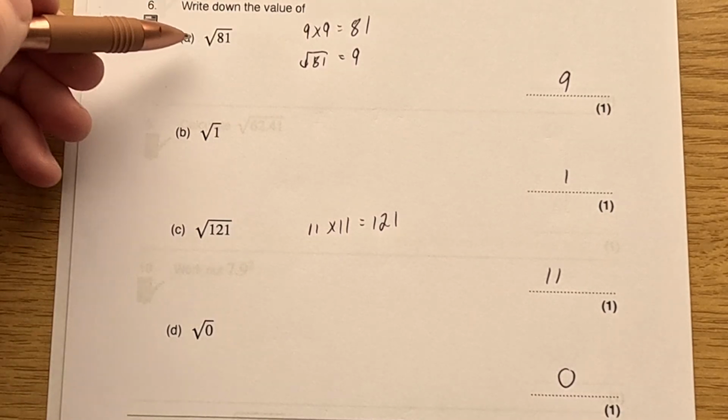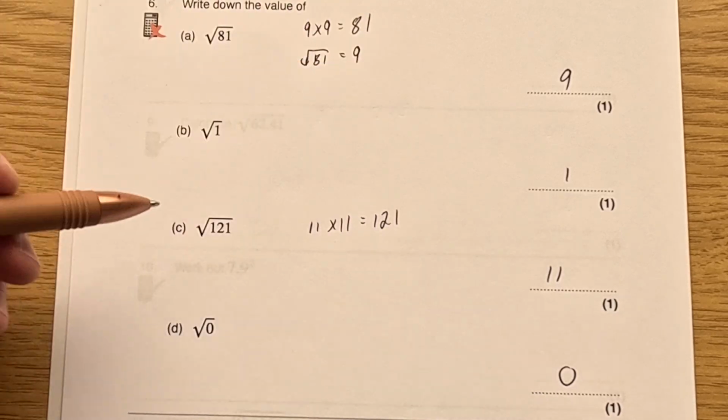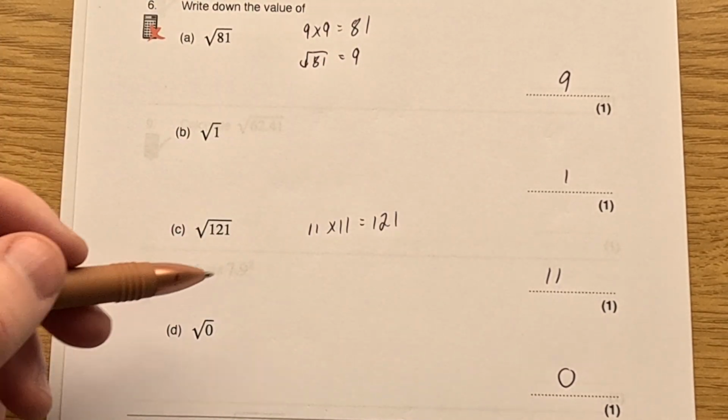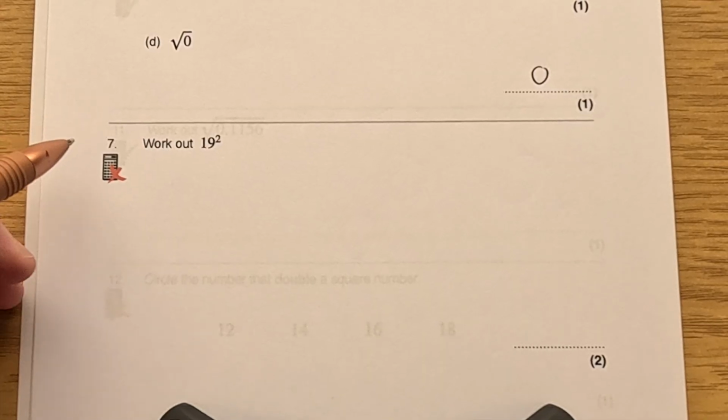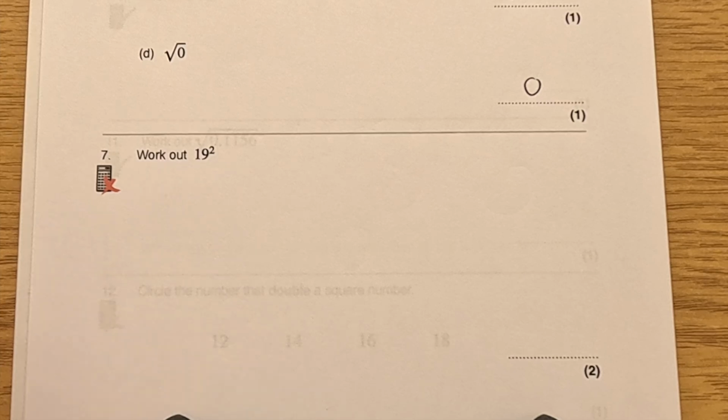So that's it. So A, the square root of 81 is 9. B, the square root of 1 is 1. C, the square root of 121 is 11. And D, the square root of 0 is 0. Okay, so question number 7, we've been asked to work out 19 squared. So that means 19 multiplied by 19.